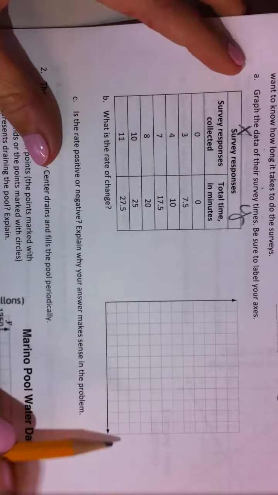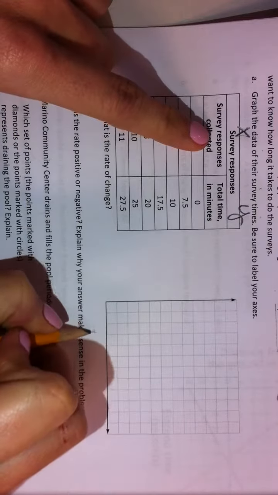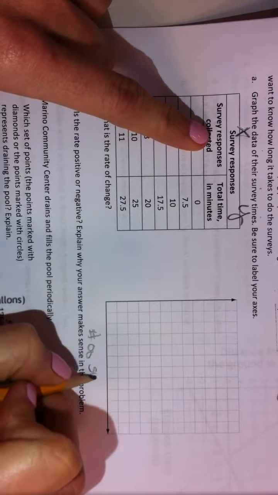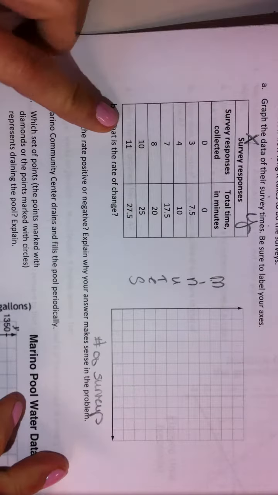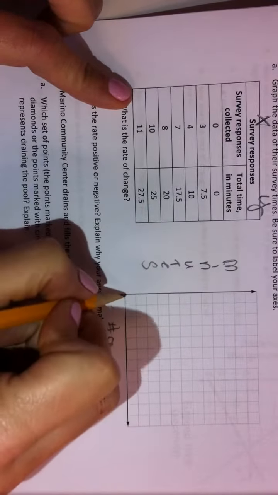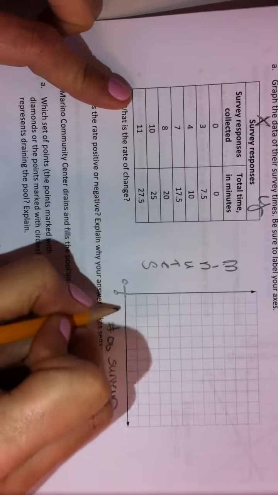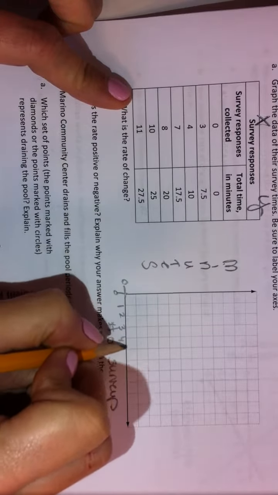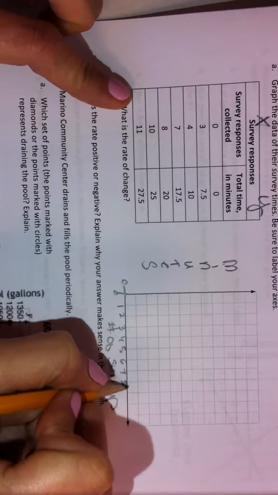I just labeled the left-hand side X, and this is my X-axis. So I'm going to go ahead and put number of surveys. Y gives me the minutes, or the time that it took. So let's take care of our x-axis first. We've got to get from 0 to 11. So I think if we go by ones, we'll be okay. 1, 2, 3, 4, 5, 6, 7, 8, 9, 10, 11. Perfect.